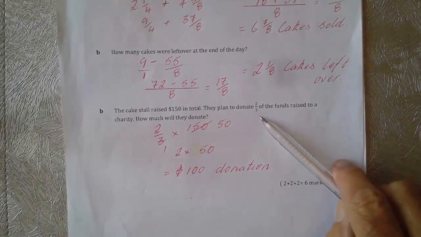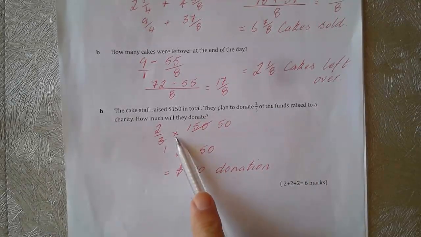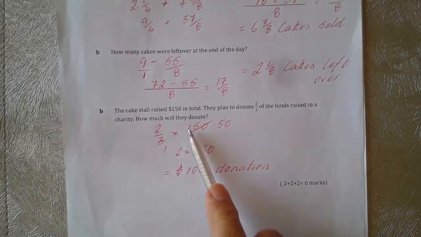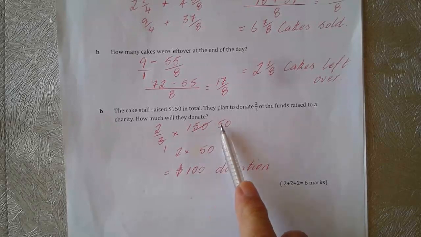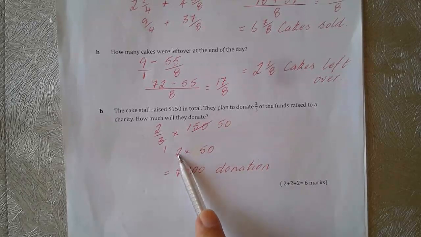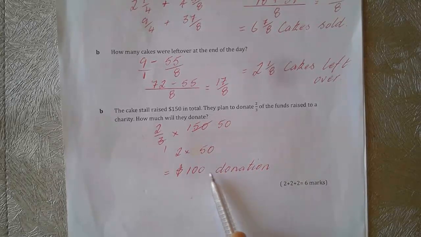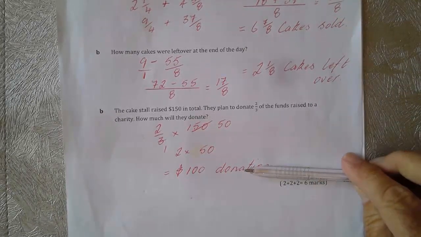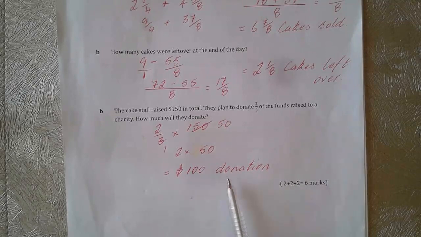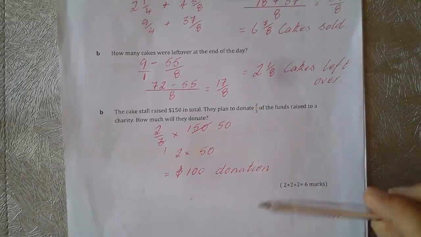The cake stall raised $150 in total. They plan to donate 2/3 of. 2/3 of means multiply. 2/3 times 150 could be over 1. That goes into itself once and goes into that 50 times, becomes 2 times 50. So $100 donation. Again, working out shown, last line of the working out, which is clear, is the answer. Step by step by step. That's what you should be doing.